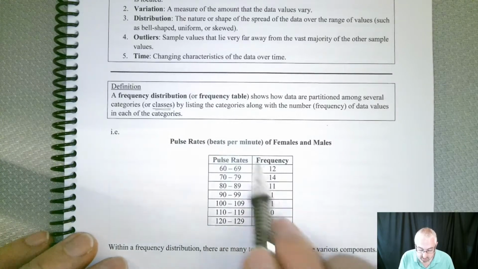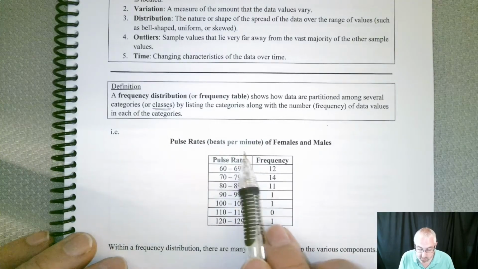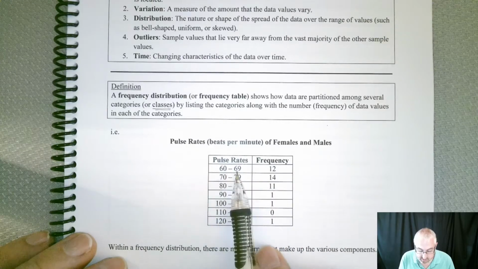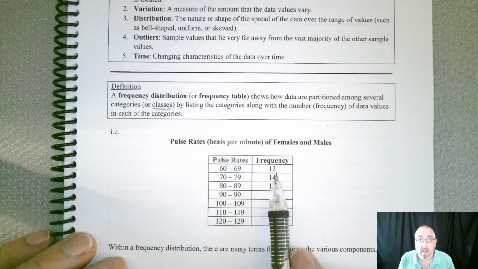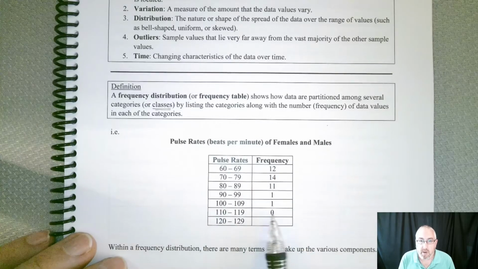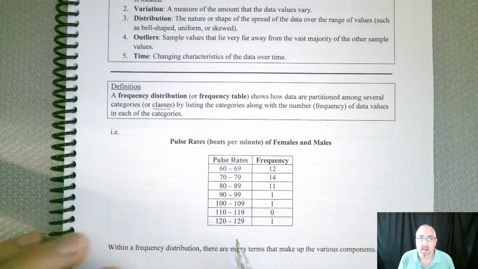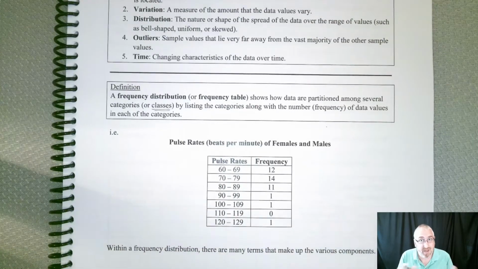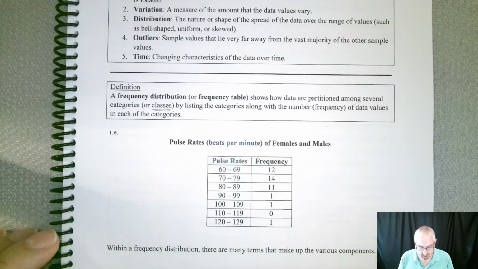Here's an example. We have pulse rates in beats per minute of males and females. So we have pulse rates from 60 to 69. There were 12 people that fell into that category, and so on. So you can kind of see it's pretty logical in how they set it up. But now, as far as creating a frequency distribution, there are some key terms that we have to learn about. So let's go to the next page and see what those are.